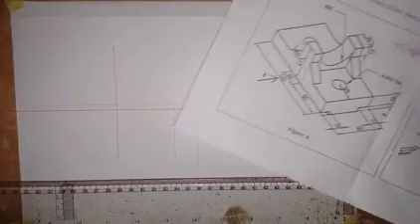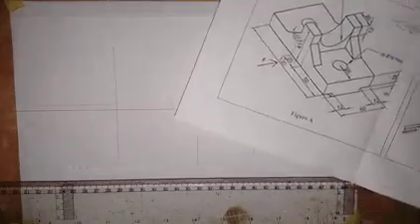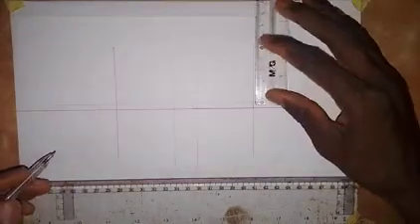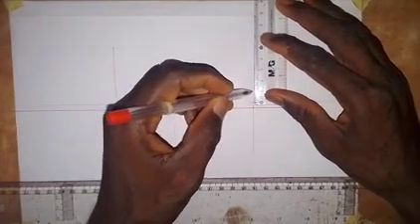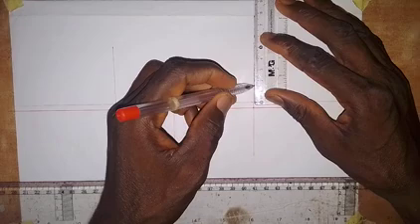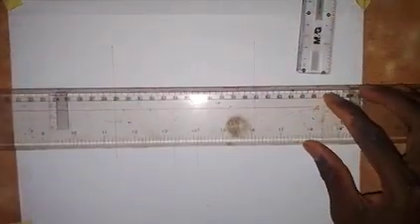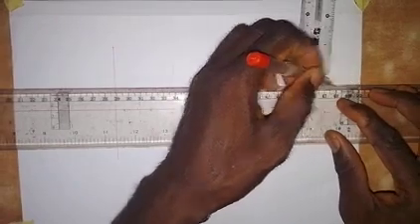And then the next that we have here is that the distance from here to here is 15. So we take 15 millimeters again. So from where that 5 ended, we take 15 millimeters up, and we draw a horizontal line all through. Okay, so we have that.